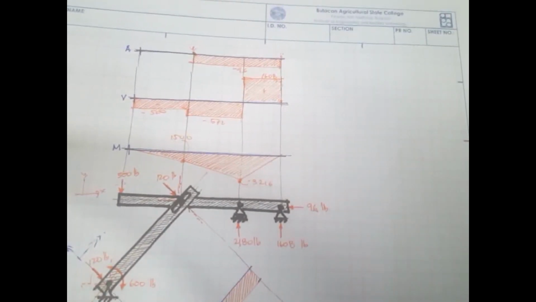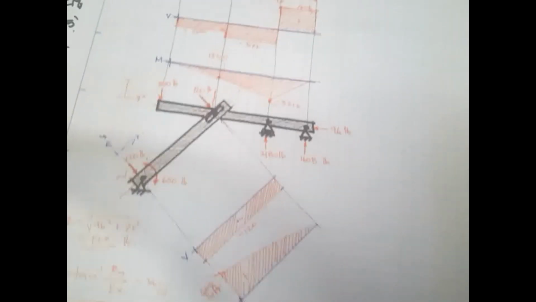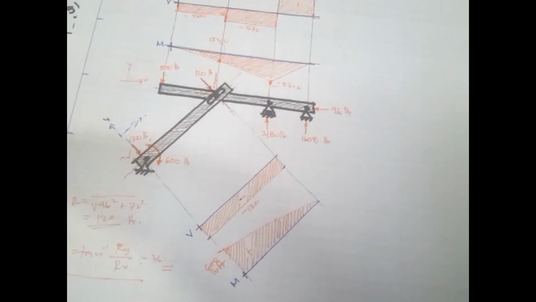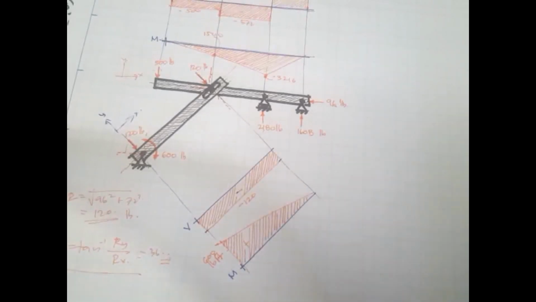All right, so I think that's all for now in these problems, and in the next video we'll be doing 3D problems for internal forces, and we'll start doing computations regarding torque or internal torque diagrams.